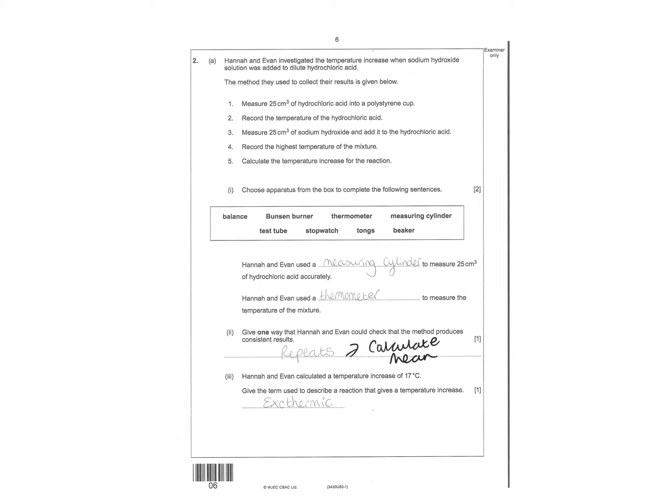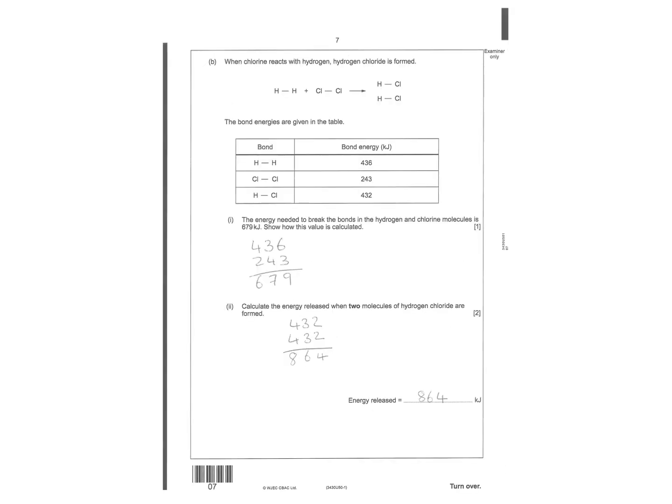Evan calculated a temperature increase of 17 degrees. The term would be exothermic because the heat energy is exiting, increasing the temperature of the environment. Really nice, then, that we've practiced loads of this one. We've seen this one before.